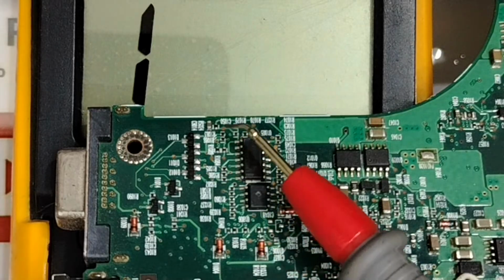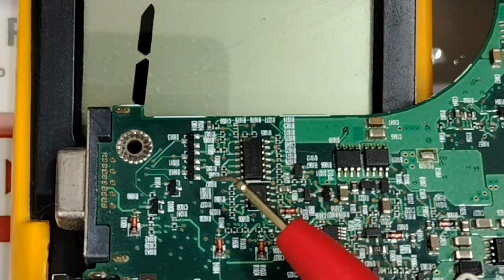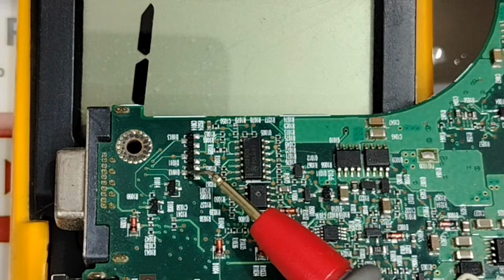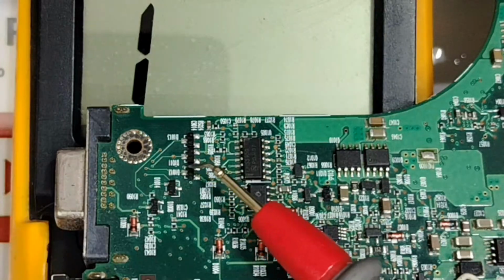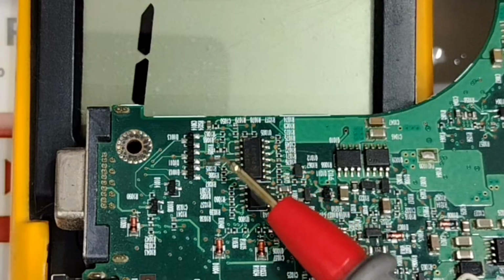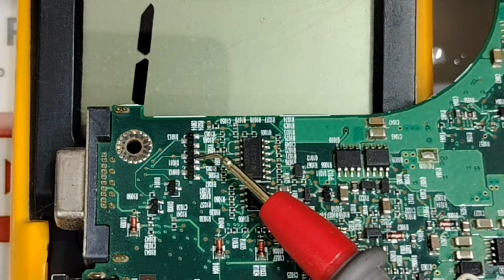So we have the diodes, guys. This is not a transistor. This is not a MOSFET. Even if we have 3 terminals, this is not a MOSFET. This is a double diode.